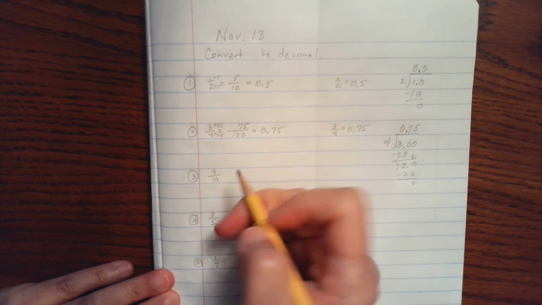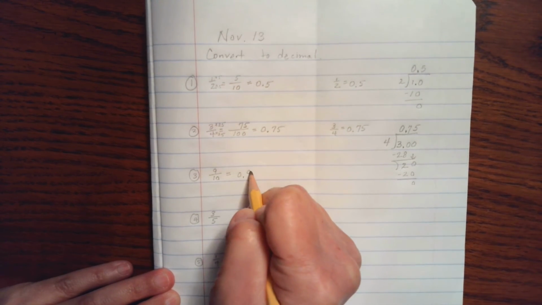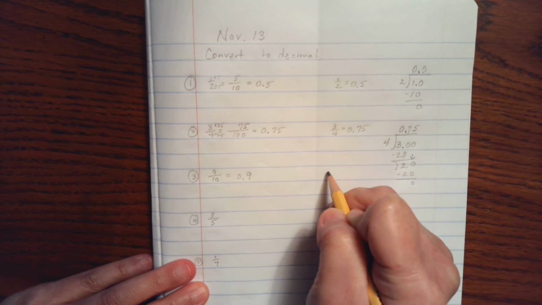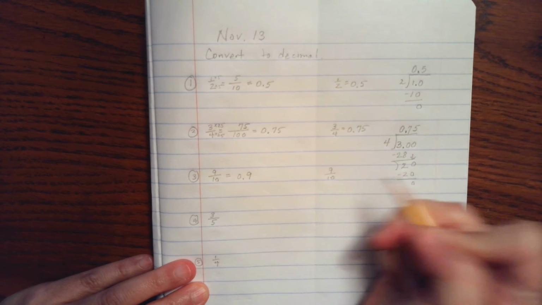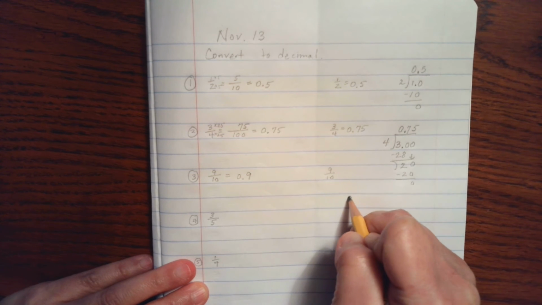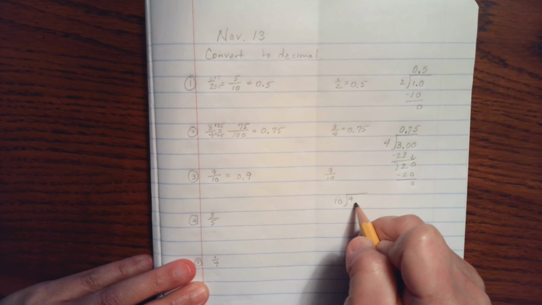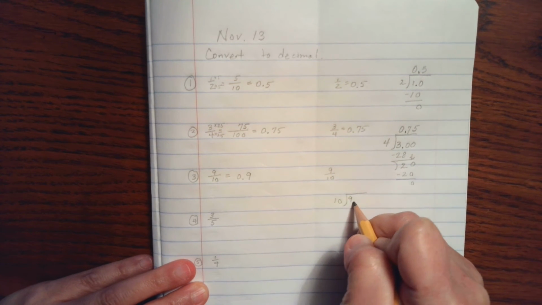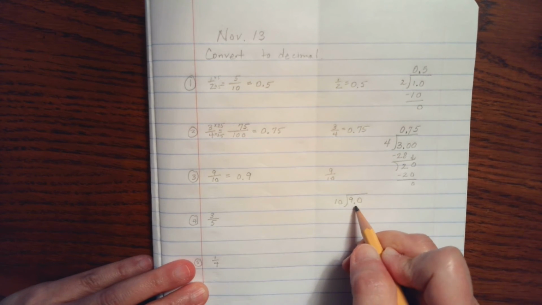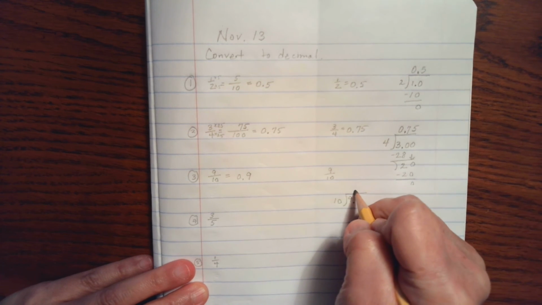Number 3, 9/10. Well, this is straightforward, 9/10. It reads exactly the same. Okay, let's use this method. 9/10 means 9 divided by 10. Well, 10 cannot fit into 9, so we're going to change the 9 whole into a decimal number by placing a decimal at the end and placing a 0 afterwards. Bring your decimal straight up.